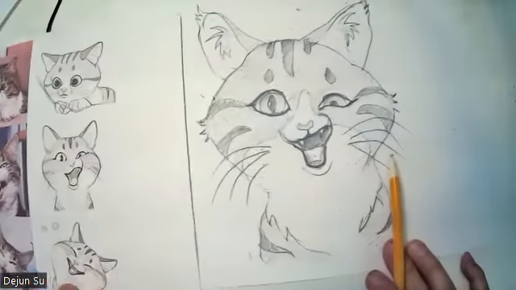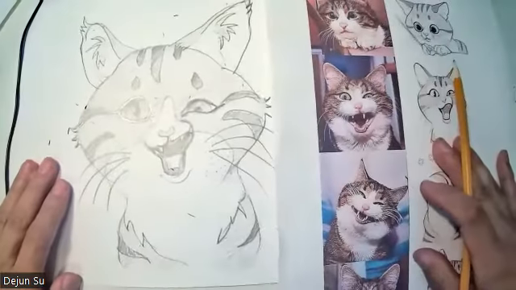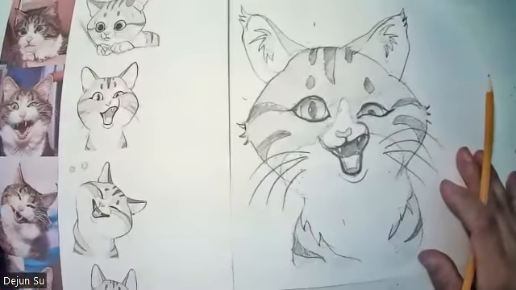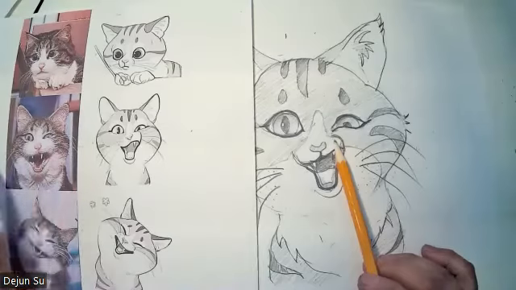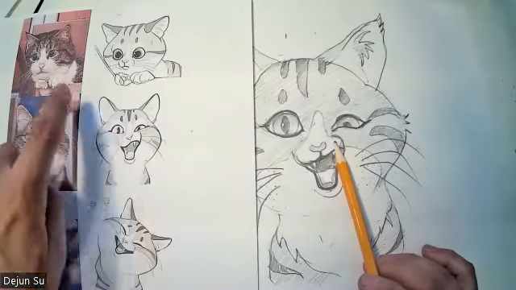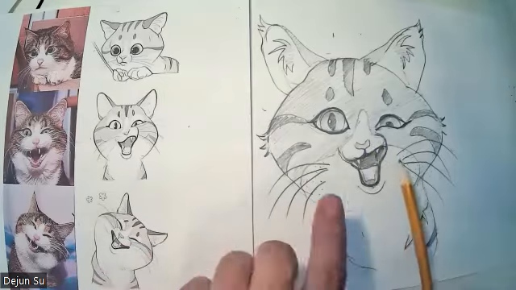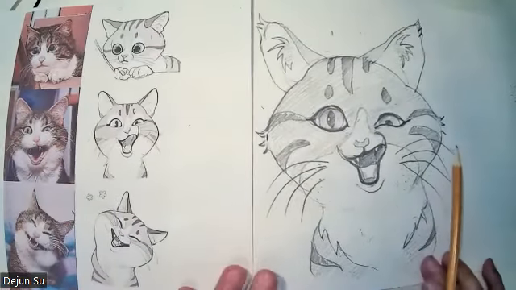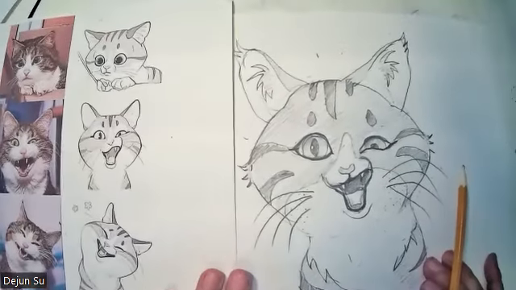See, the real one and the one we made don't seem a big difference because we referred to this one. So you can still recognize this one is from your pet, for example, your cat, your dog, your bird or fish, right?